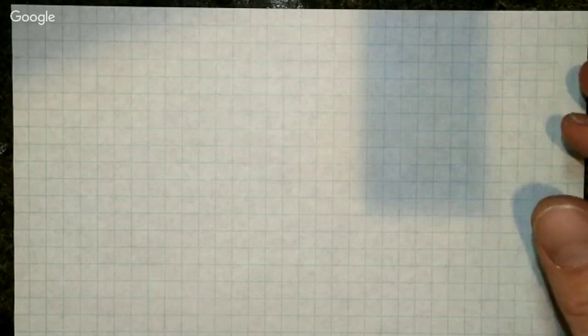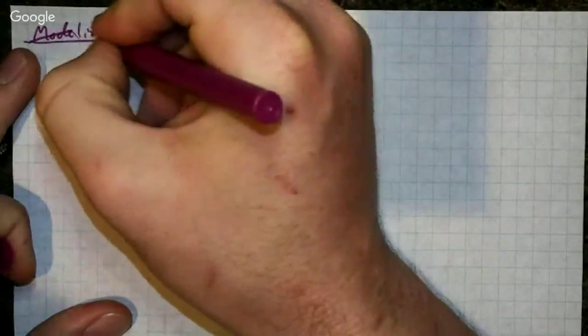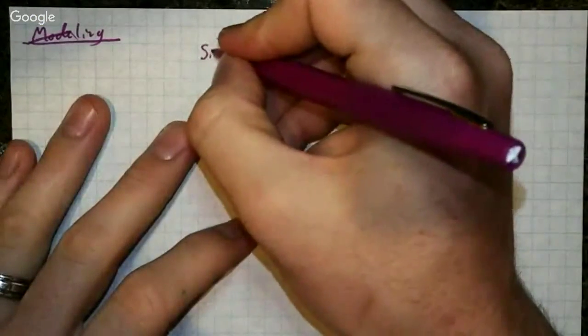All right, go ahead and move to a new piece of paper. We're going to get some of our modeling done. We just have a couple modeling questions we want to go over today. So let's start with simplifying fractions.